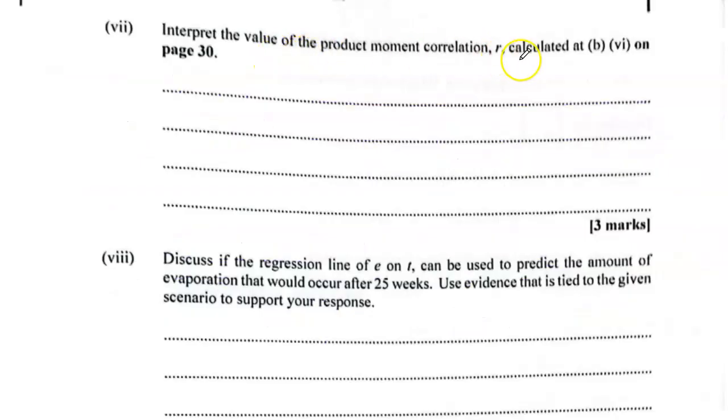Interpret the value of r that we just calculated. So r, remember r was 0.99.